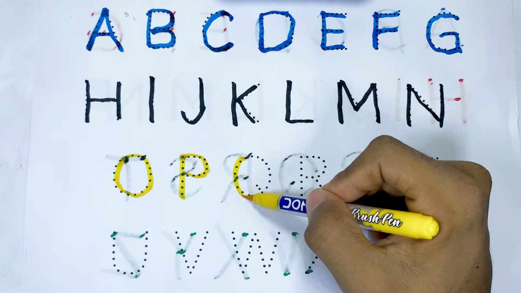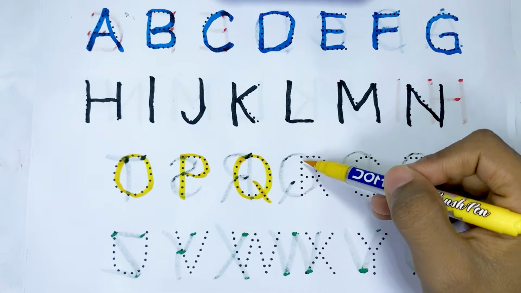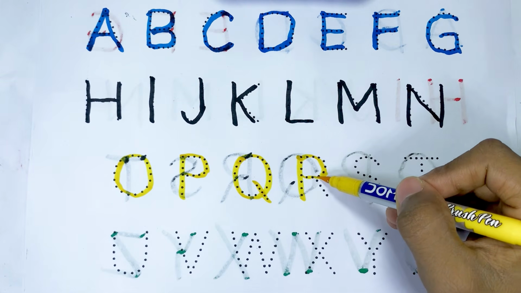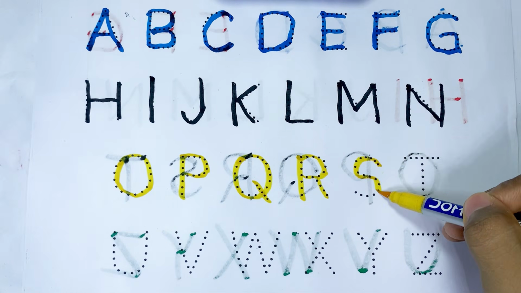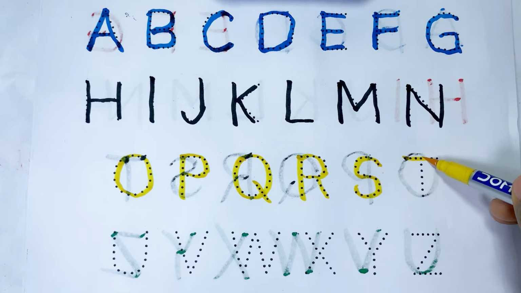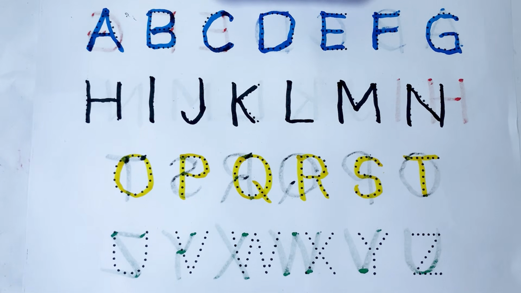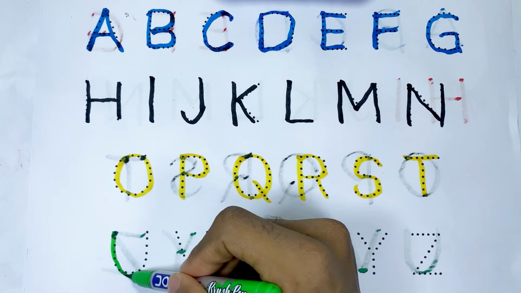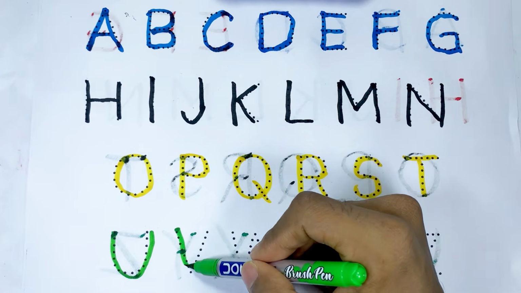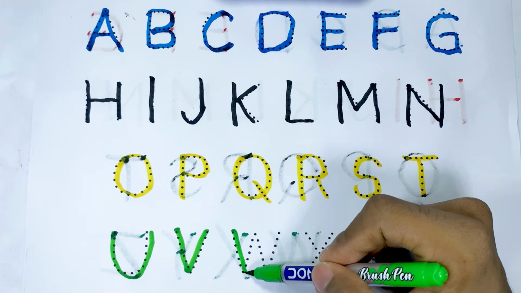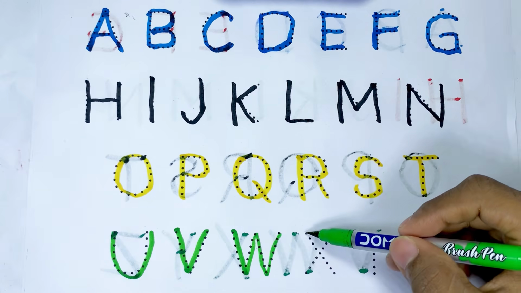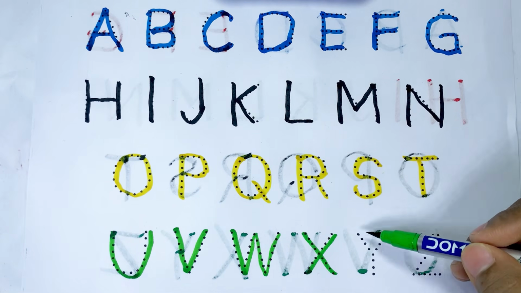P for parrot. Q for queen. R for rose. S for sun. T for teacher. Kids, now you draw U. U for umbrella. V for van. W for wheel. X for telephone.